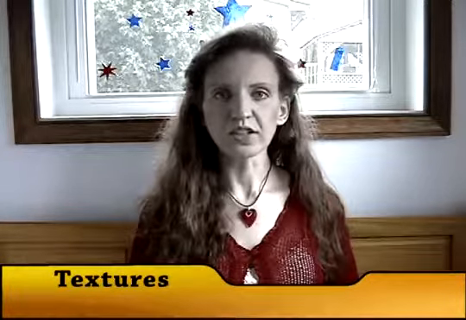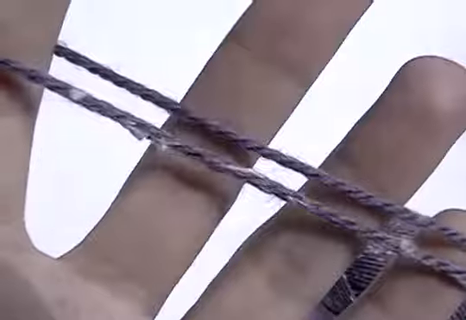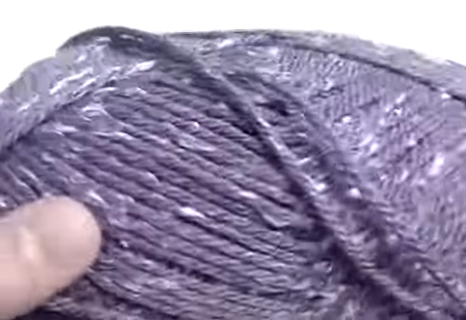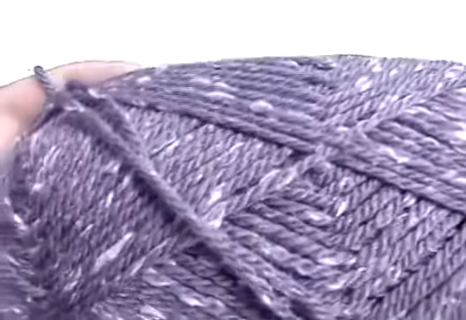Now that we've talked about fiber content, let's move on to basic textures. The most basic type is plied yarn. This means several strands are usually twisted together to form what's generally viewed as traditional yarn. You might hear 2-ply, 3-ply, or 4-ply. The number 4 indicates 4 strands were used to create the yarn.